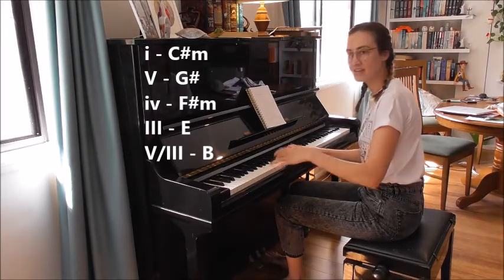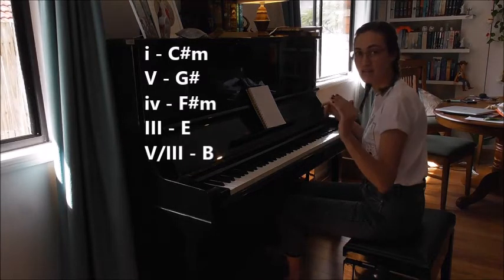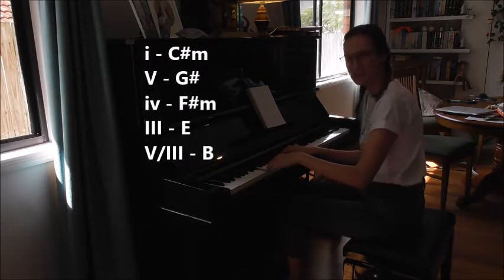And we've kind of got a feeling that it doesn't really need to resolve anymore after that, so using chord 5 of chord 3 makes, when we go back to E major, kind of sound like a chord 1.